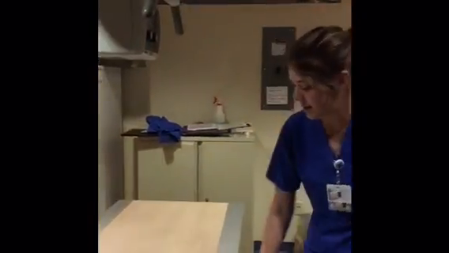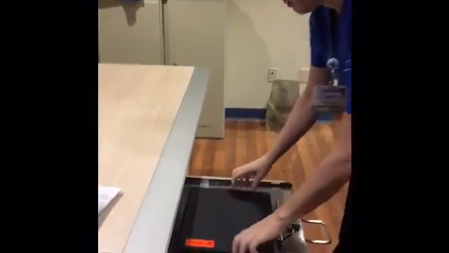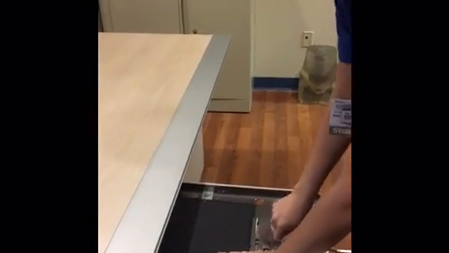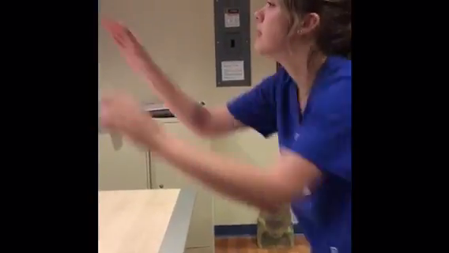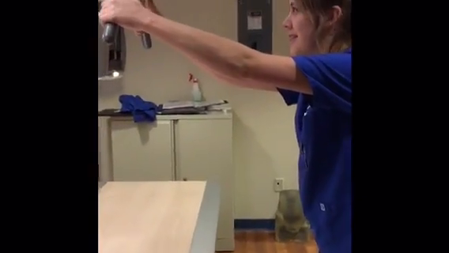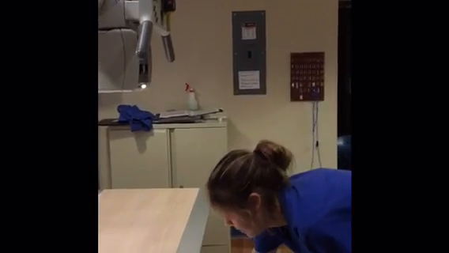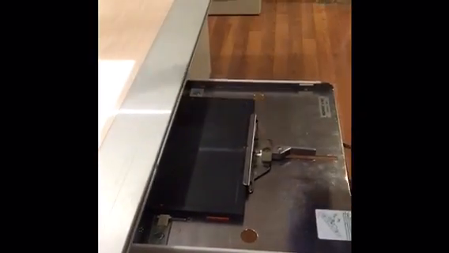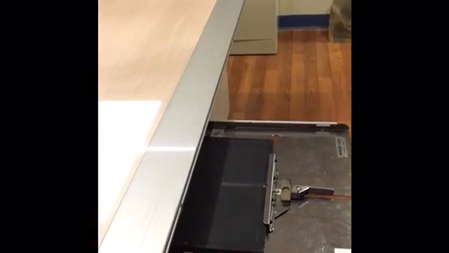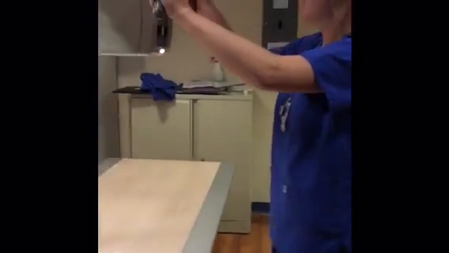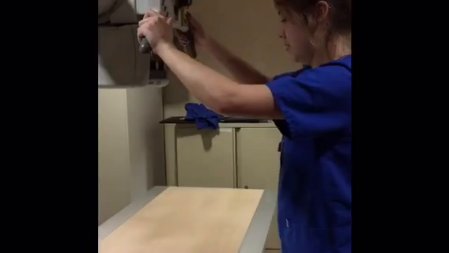These projections will be done on tabletop. I will use a 10 by 12 lengthwise cassette in the table bucky. I will make sure that I have an SID of 40 inches, making sure that my tube is detented and aligned with the image receptor. Now that it is aligned with the image receptor, I will again detent my tube.